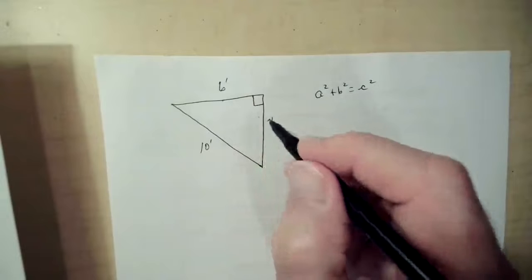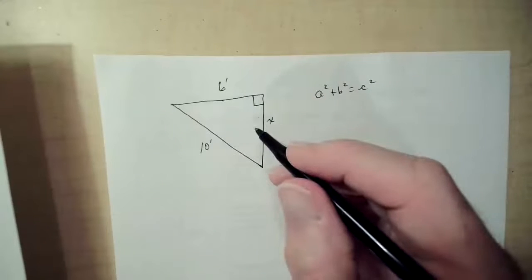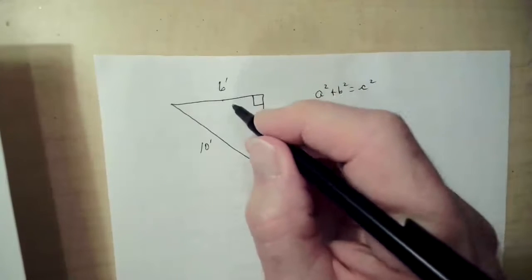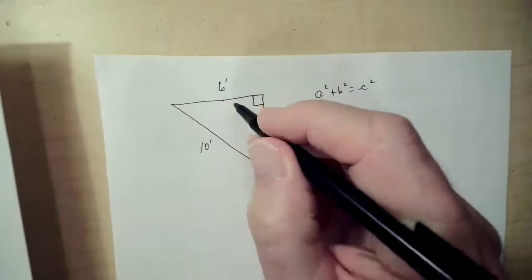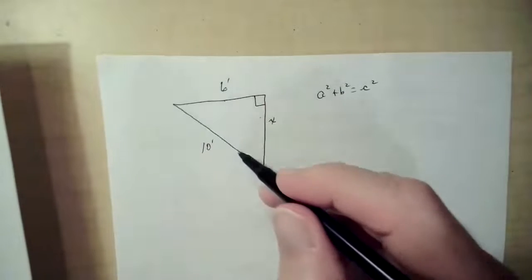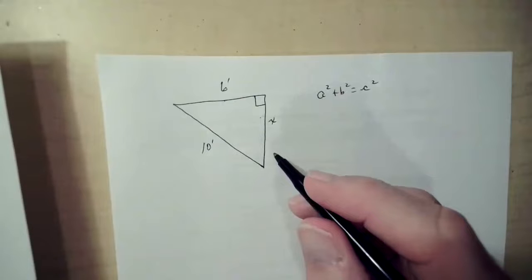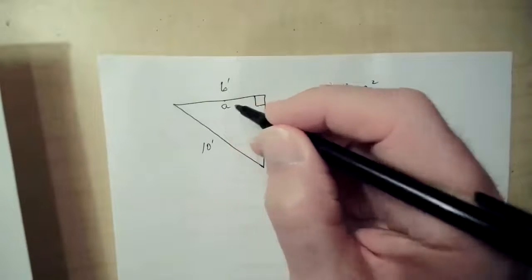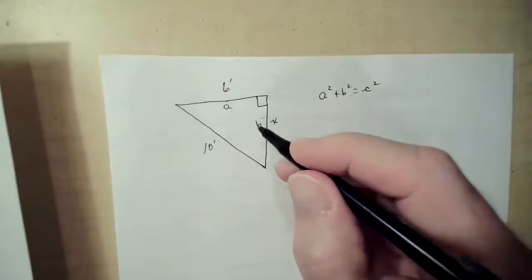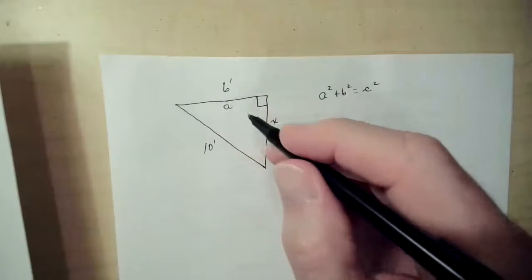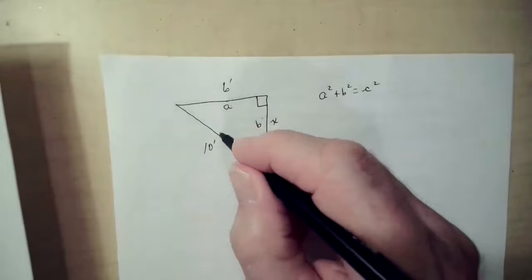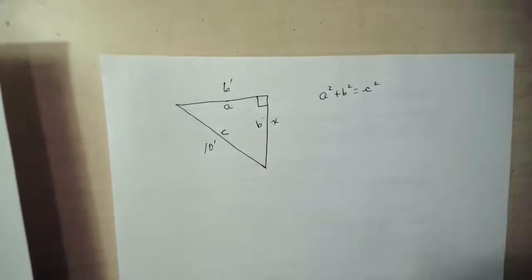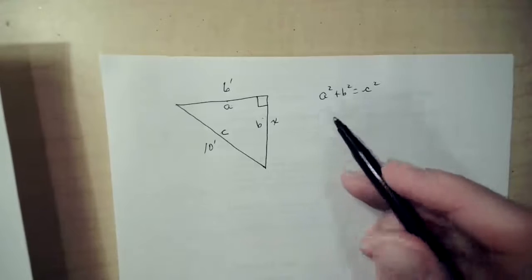What's our a? These are called legs. The two legs are these. And this is actually a leg too, but it's called the hypotenuse. A and B, and remember, they can be either one. This can be B and this can be A. It doesn't make any difference. But this one, the hypotenuse, the longest side, must be C.